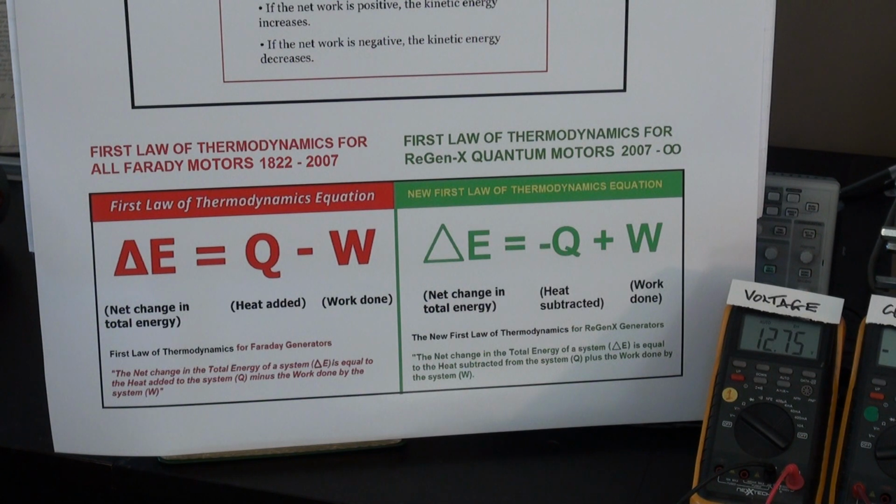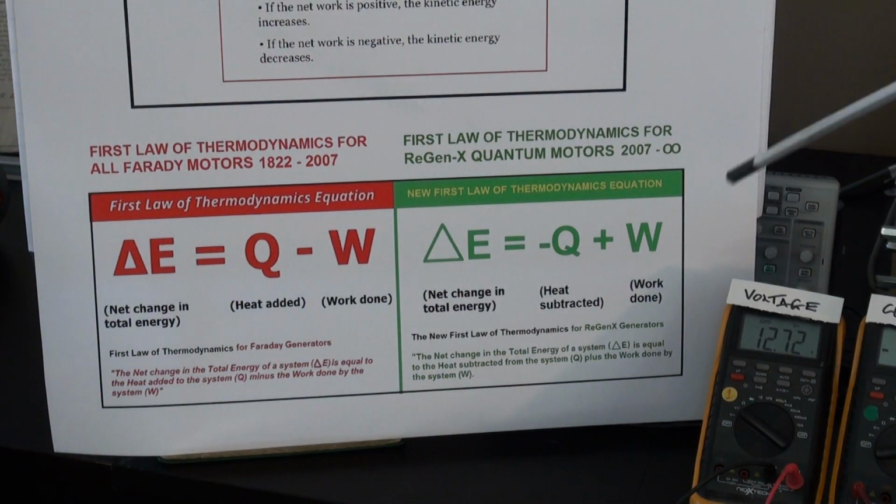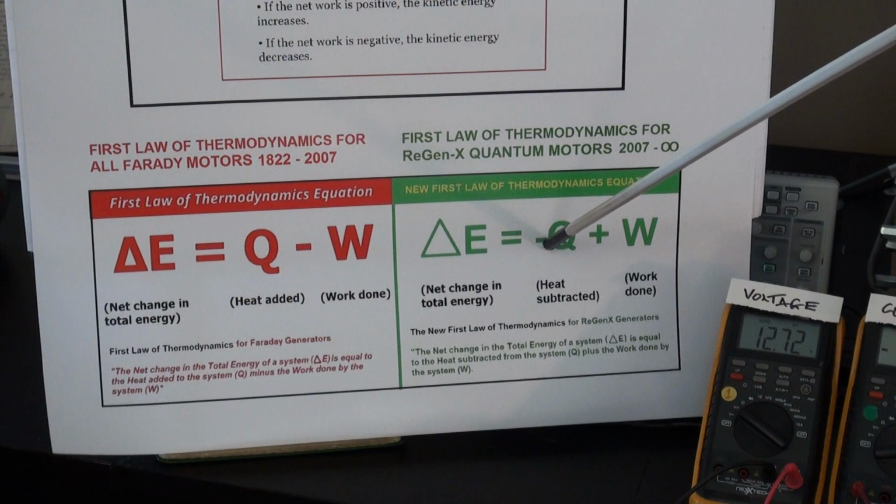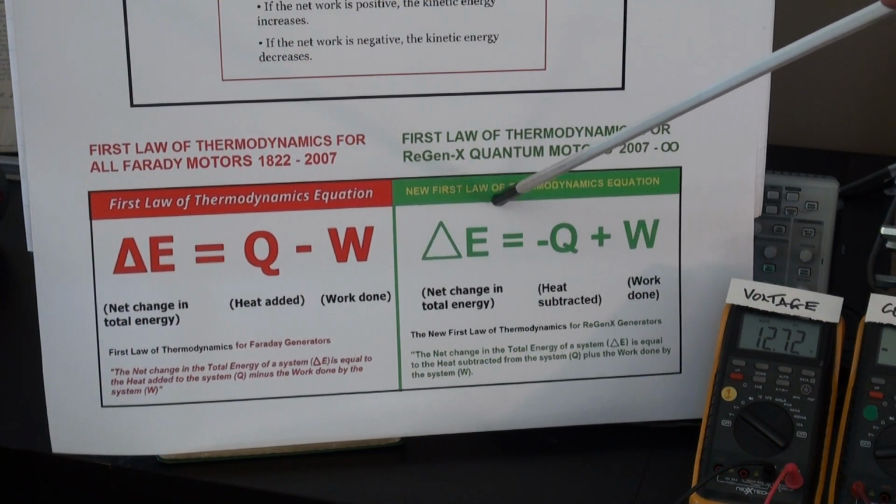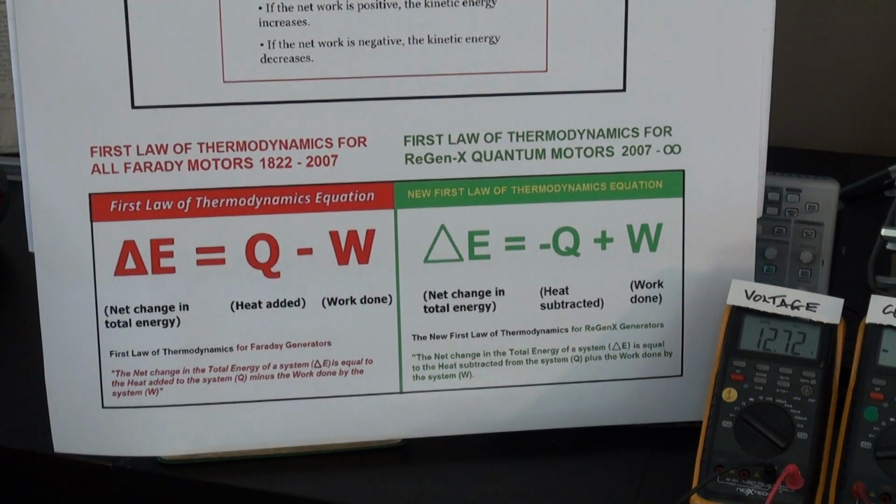So what that means is if the ReGen-X Quantum Motor supercharger is in an internal combustion engine vehicle, the more work that it performs, the more acceleration or kinetic energy increase or torque that's added to the motor. The more torque that's added to the motor, the more work that's performed, the less input energy and fuel is required by the gas motor, diesel motor, whatever it is, and the more the speed of the system will increase.